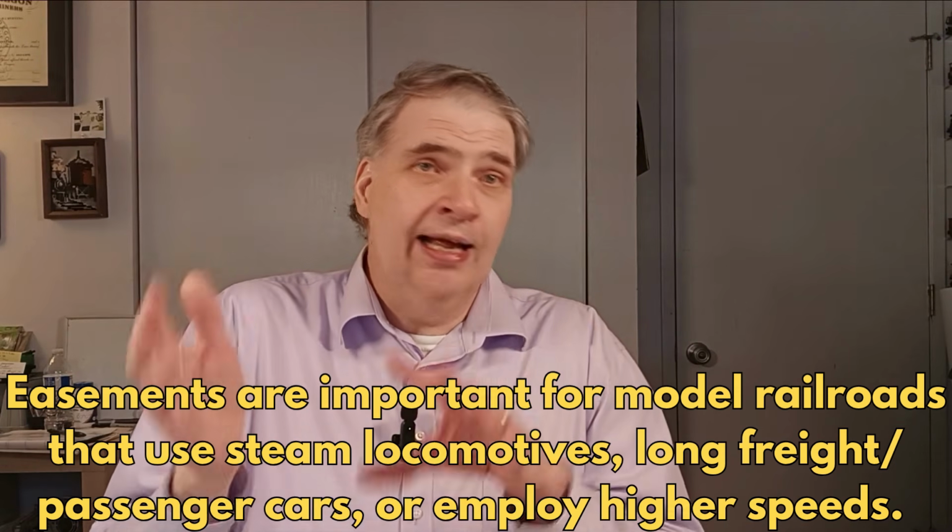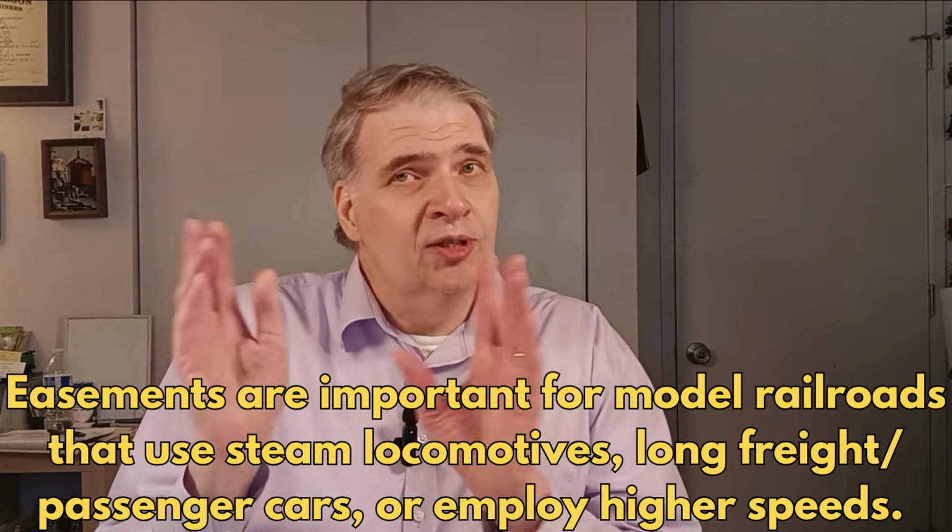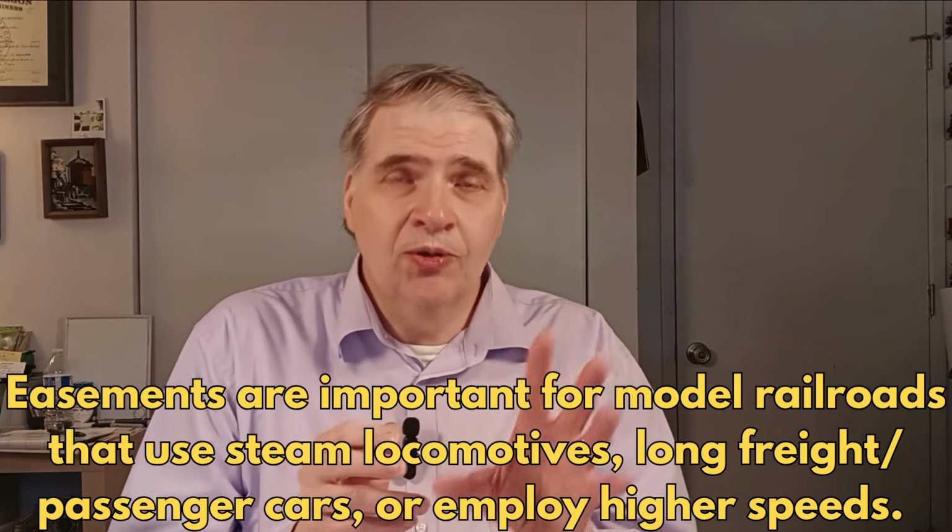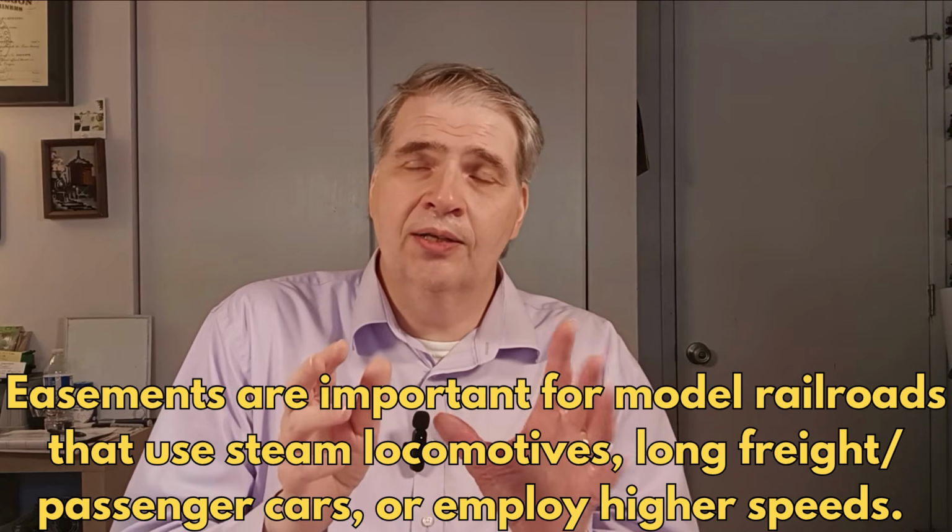And since real railroads use easements, a good way to increase your overall design sophistication is to use these for your model railroads as well. Because again, you'll be able to use higher speeds on your layout, and you'll also improve the chance that you won't have derailments, especially if you're using steam locomotives or long freight or passenger cars.